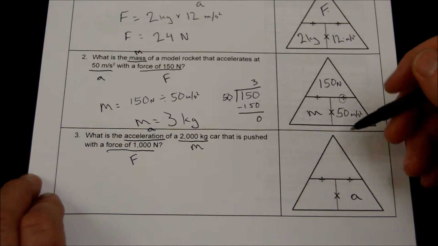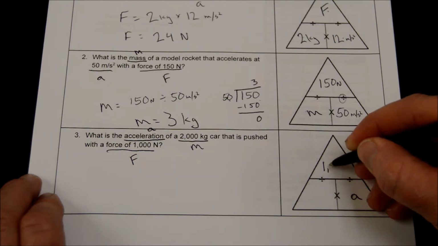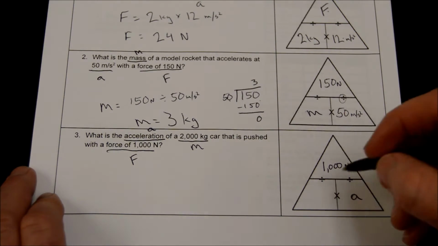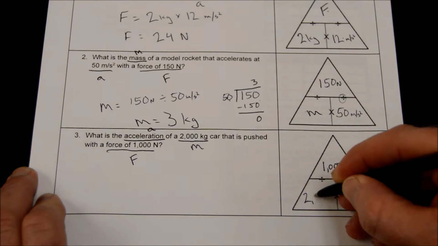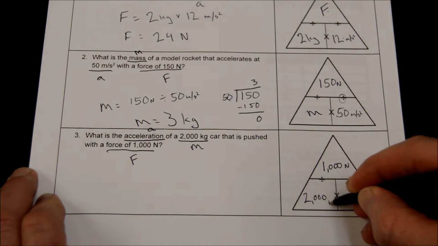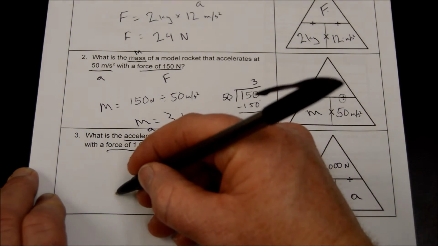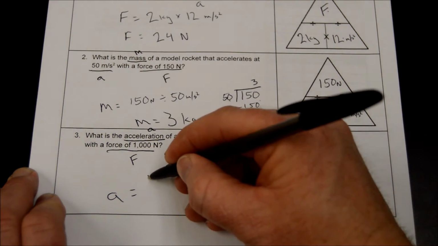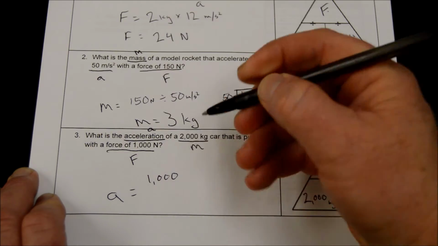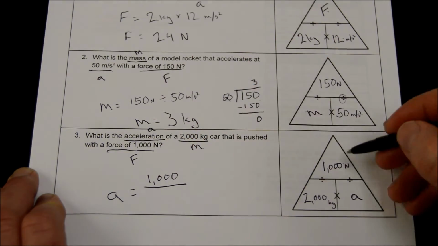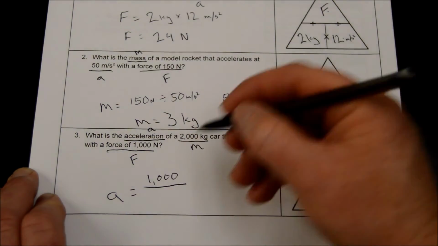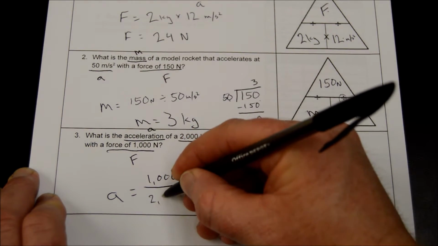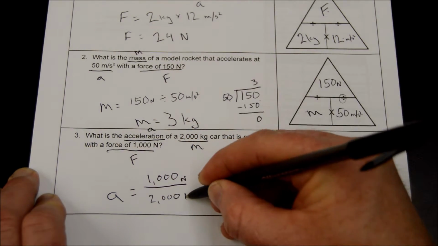The force is going to be 1,000 newtons, and the mass is going to be 2,000 kilograms. All right, so my acceleration is going to be, since they're on top and bottom, I have to divide. I'm going to write it like a fraction this time, top and bottom, and you'll see why in a minute. 1,000 newtons divided by 2,000 kilograms.